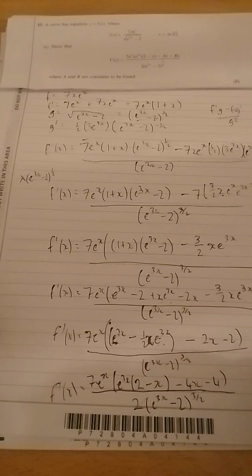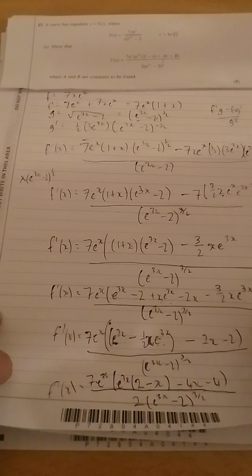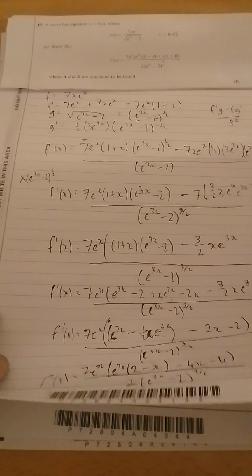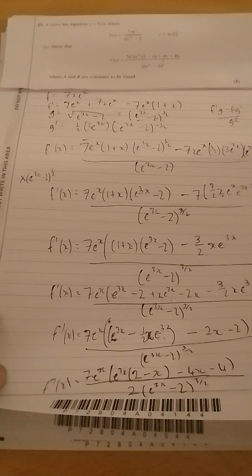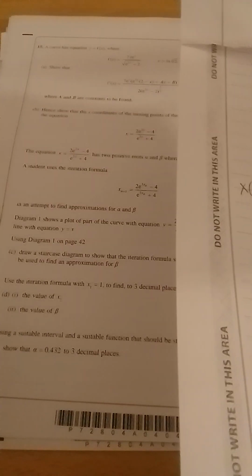So you can see that my constants A is minus 4 and B is minus 4 as well. So that completes part A of the question. It's rather a messy set of algebra. I'm sorry about my handwriting. I'll probably space it out a little bit more in the actual exam, because I wanted to fit it onto one page here. Okay, so now let's move to the next part of the question.